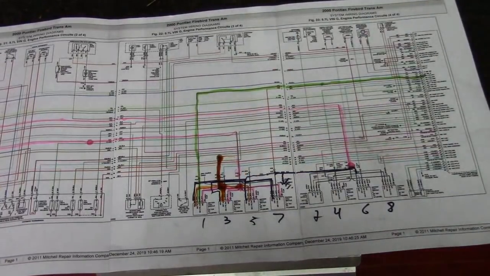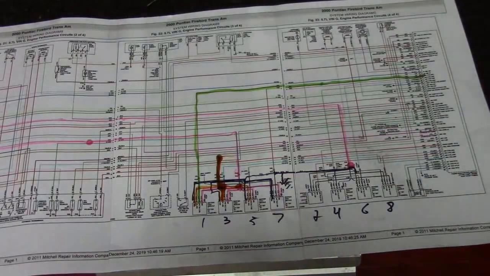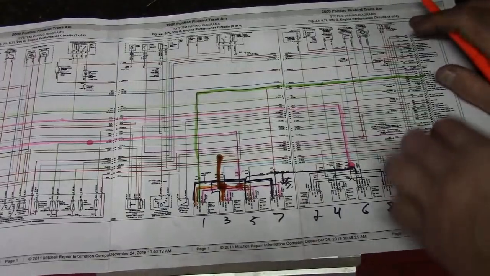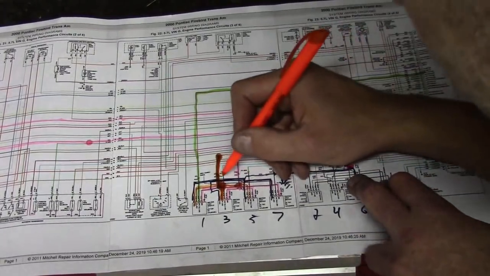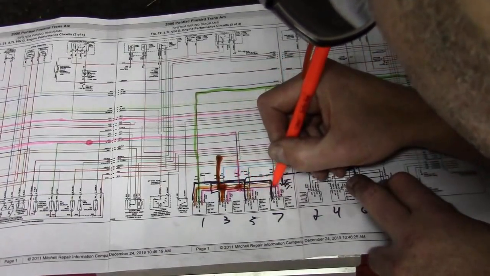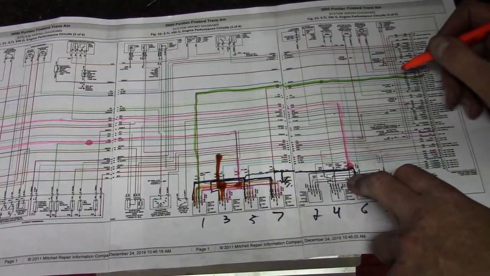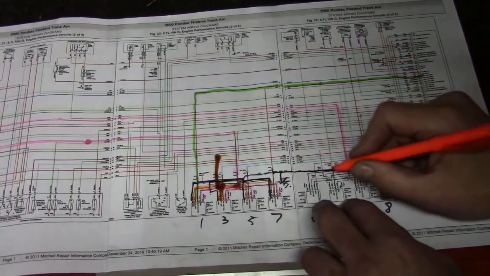I kind of expected the ref lows would not be shared, that there would be individual ref lows so that the PCM could see that each coil fired. These are shared, so we'll talk about that because I do know how that works. It branches up off here and goes to the ref low here. 1, 2, 3, 4. That's our 4 ref lows.